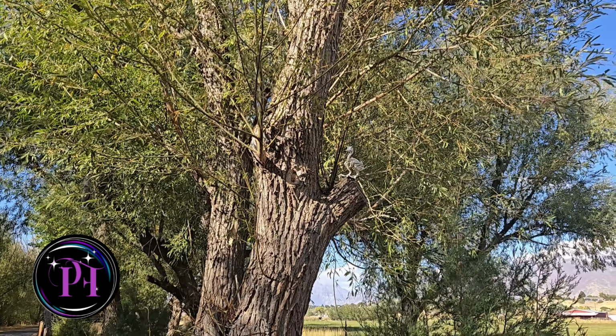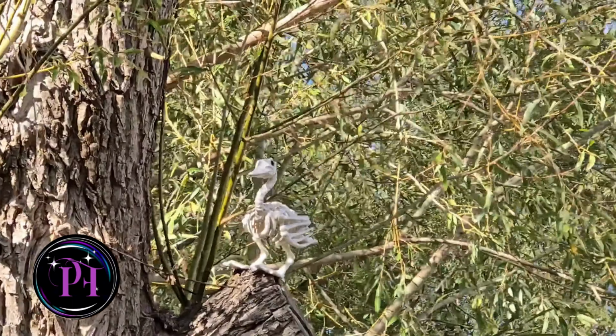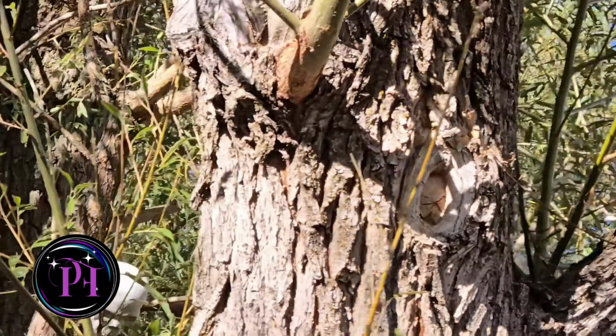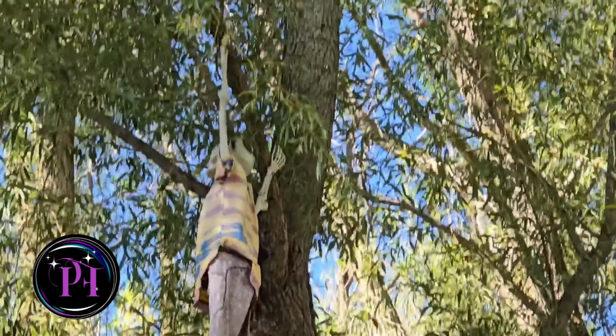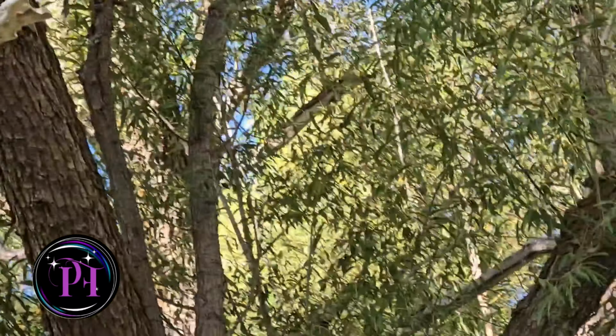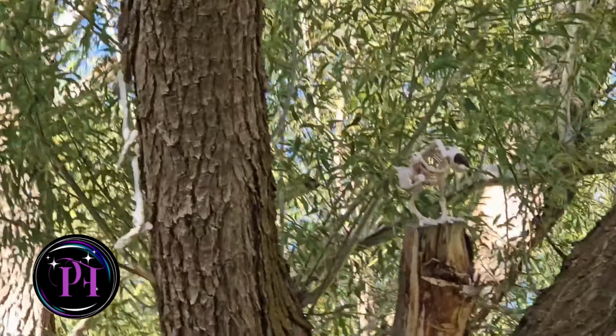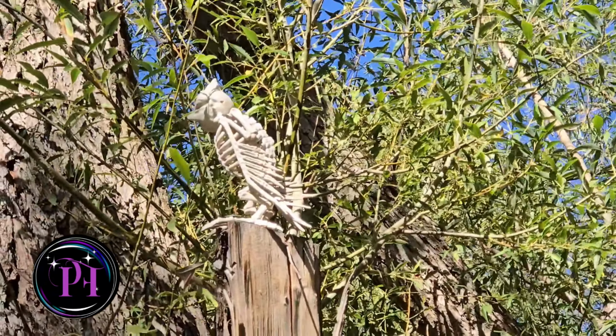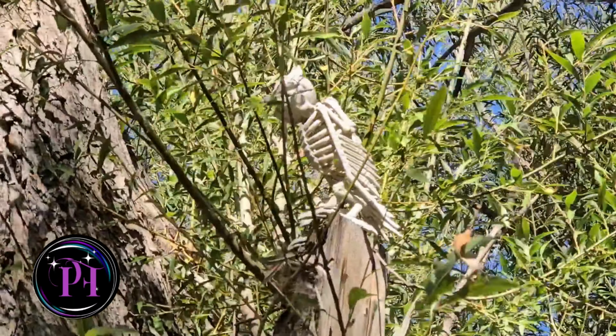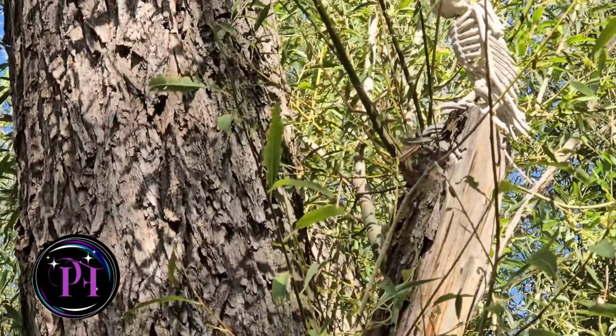Just out here going for a walk, and I looked up. Just kind of random stuff in the trees. Oh, that's an owl. Yeah, go for a walk and look around. You might see something interesting.